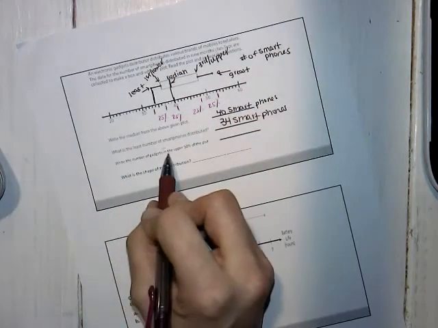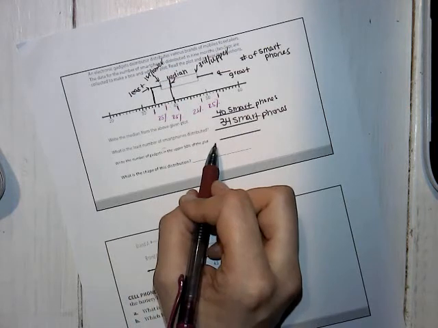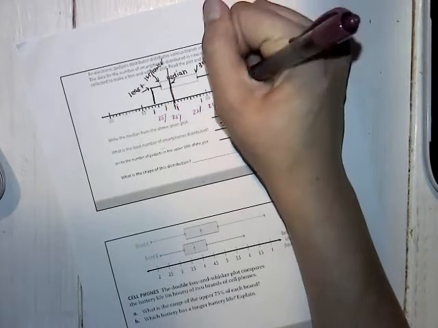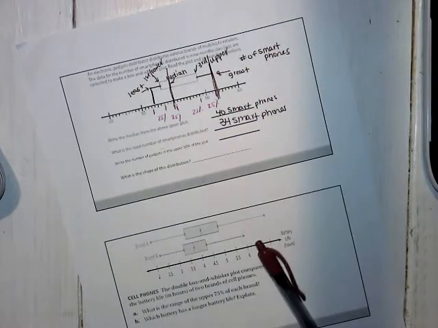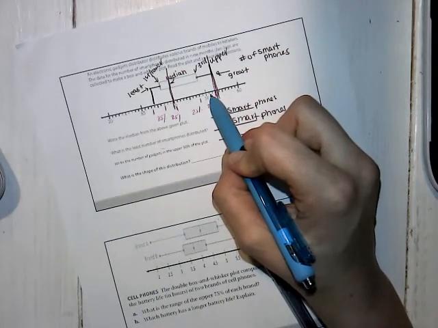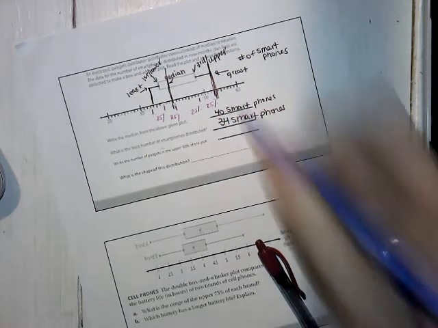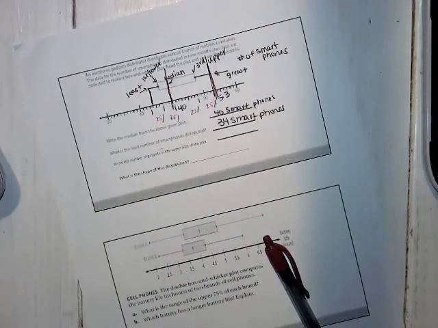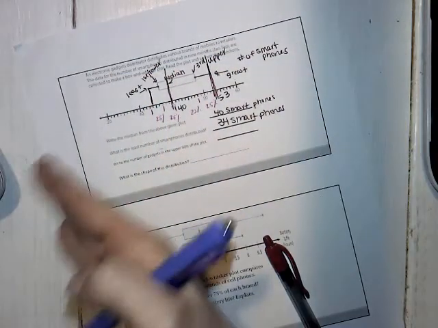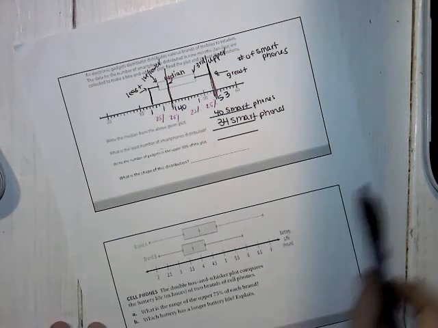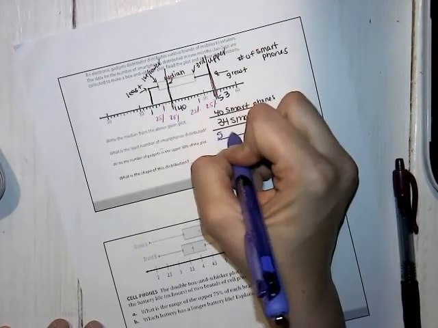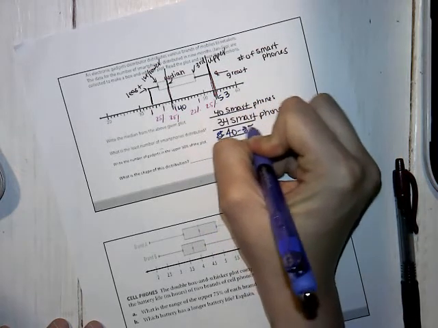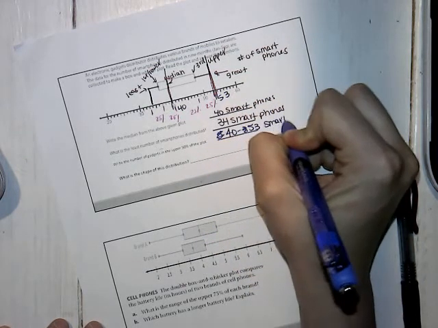So write the number of gadgets in the upper 50% of the plot. So the upper 50% of the plot is from here to here. So it spans from, so that's 50, 51, 52, 53, and 40. So remember, we said each section is 50%, even though that is more spread than the lower part, the lower 50%, and is still the same amount of data. So it goes from 40 to 53 smartphones.